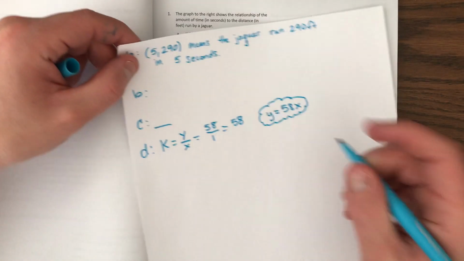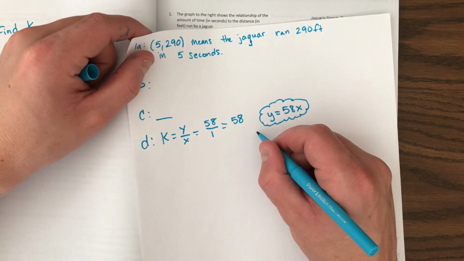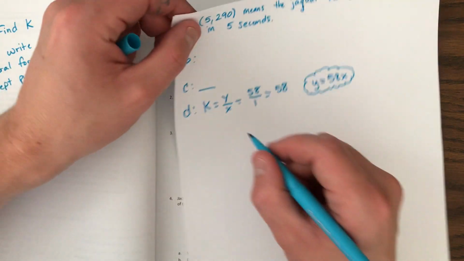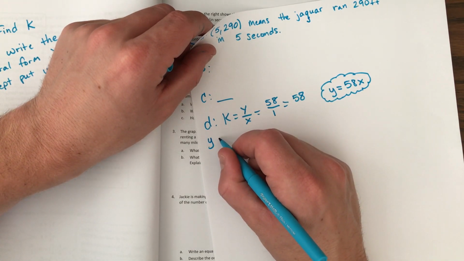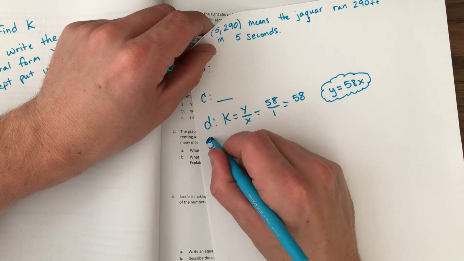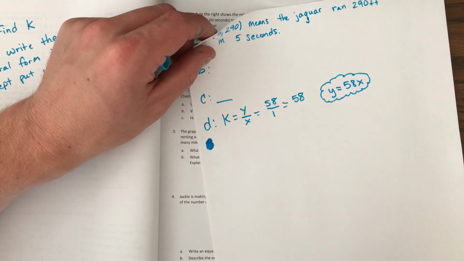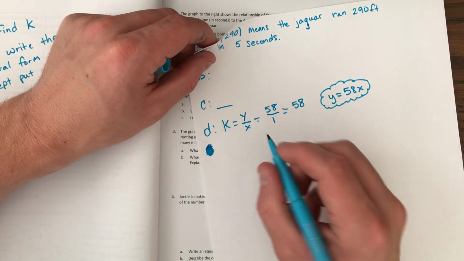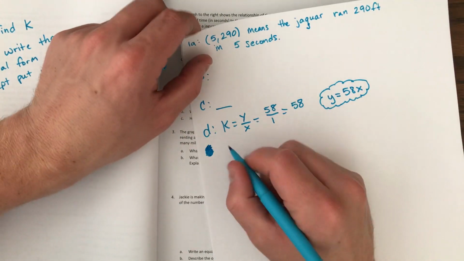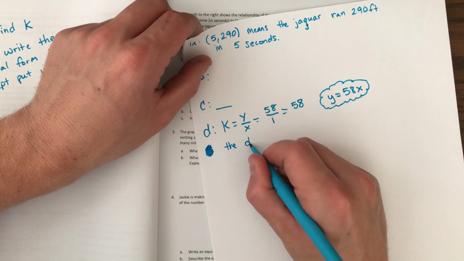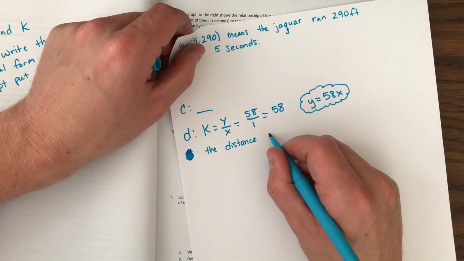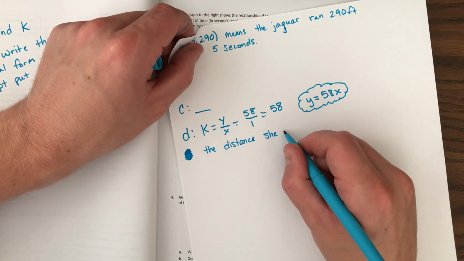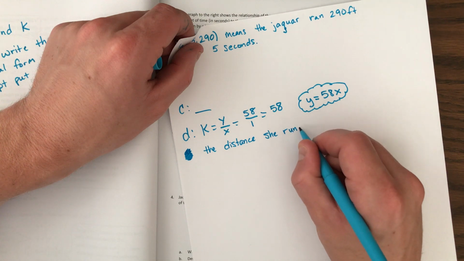And it says, explain or model your reasoning. Well, I suppose we could do something like this. We could say, well, y. No. I know a faster and better way to write what I was about to say. We could say the distance I'll say she runs. It's going to be a fast female Jaguar.